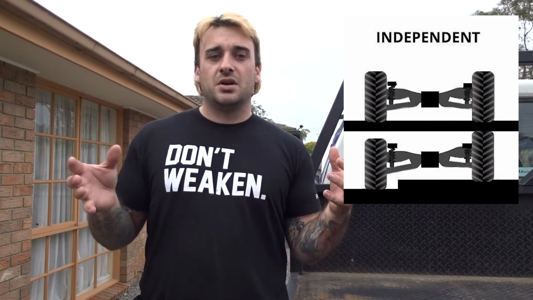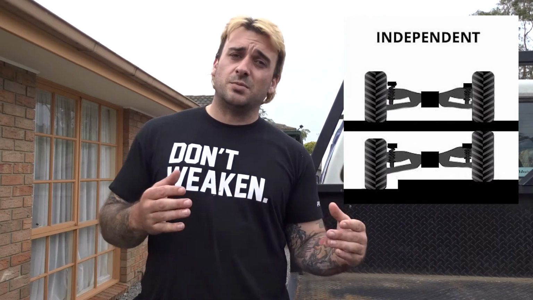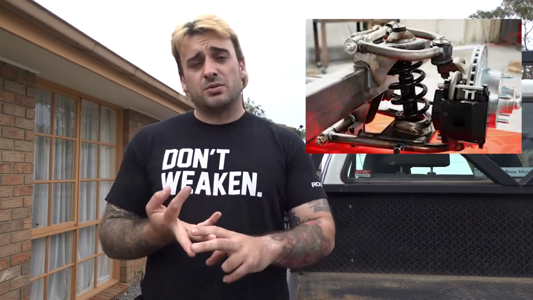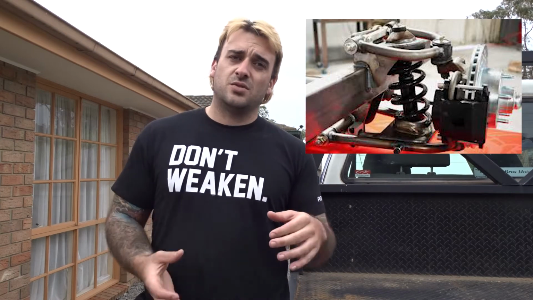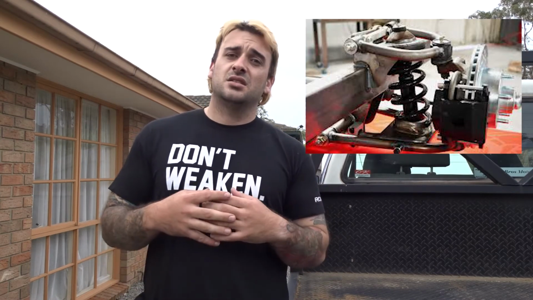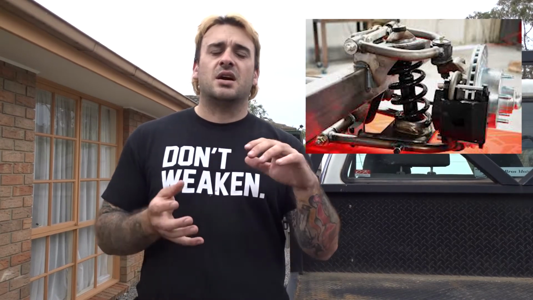So IFS, also known as independent front suspension, as the name suggests, works independently of itself. So, if your left wheel drops, your right wheel will stay the same on the road. Within IFS, there are two main common setups. There's a coil-over setup and a torsion bar setup. The coil-over works as a strut, or a gas shocker, and a spring coil. The spring coil is placed over the strut, and they work in unison to comfort the ride and take the load of the vehicle.